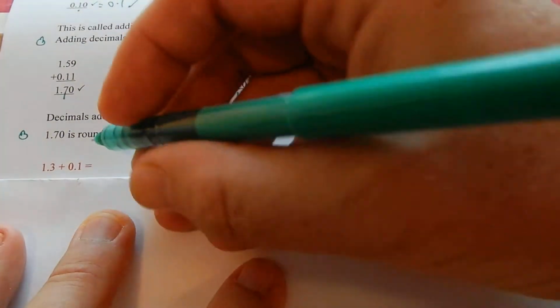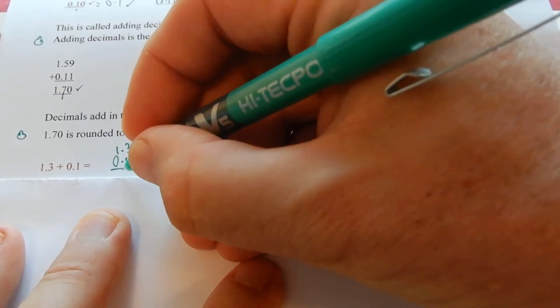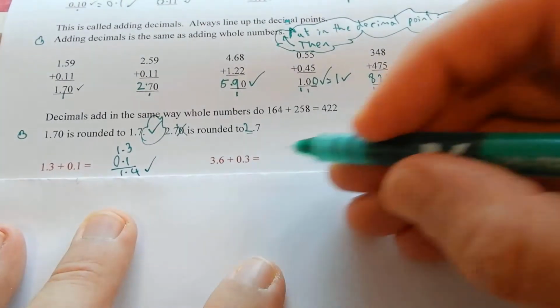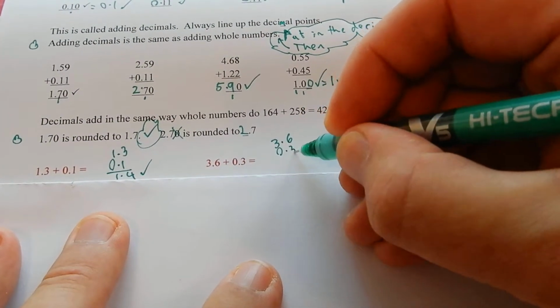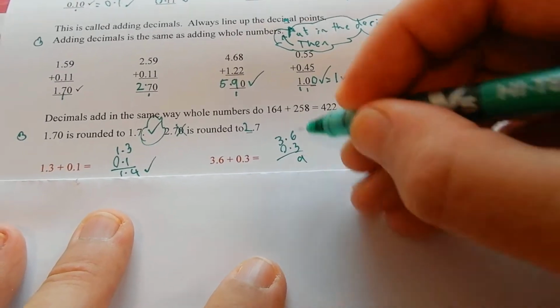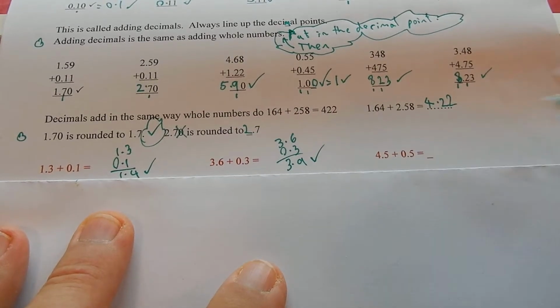1.3 plus 0.1. 1.3, 0.1. 1.4. 3.6 plus 0.3, 3.6, 0.3. 6 and 3 is 9. 3 plus 0 is 3. 4.5, 0.5.